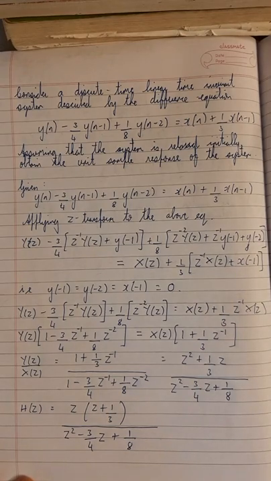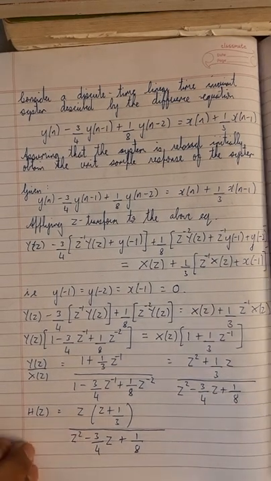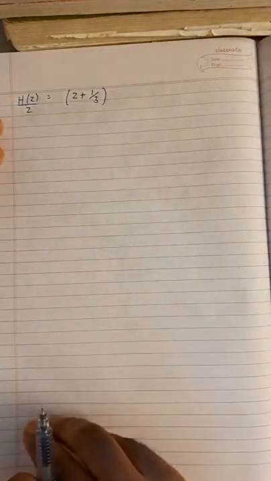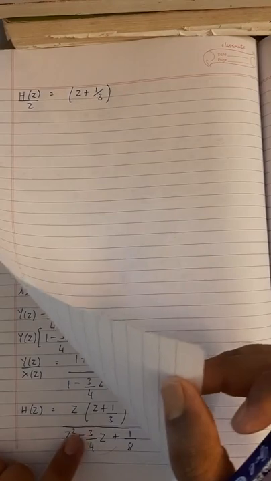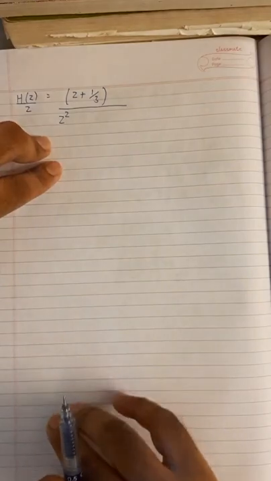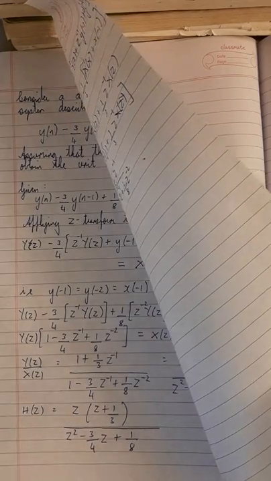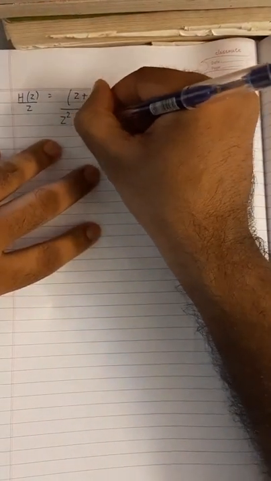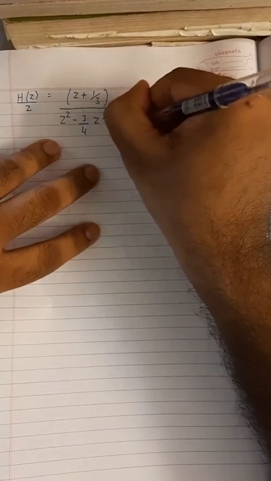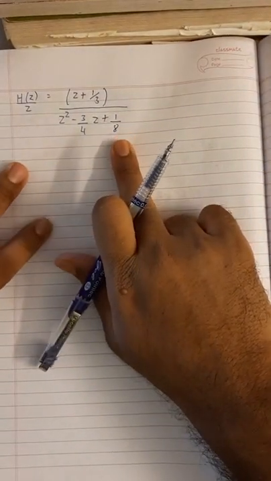So therefore, dividing this equation by z, you will get h of z by z is equal to z plus 1 by 3 by z square minus 3 by 4 z plus 1 by 8. Okay, so this is how we do the question, right?